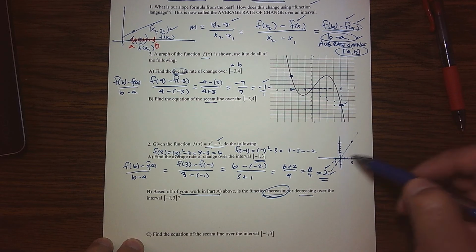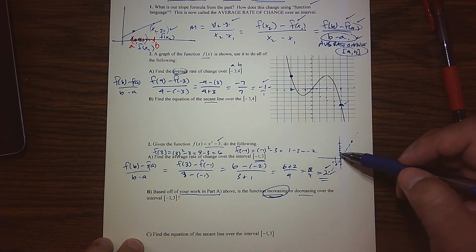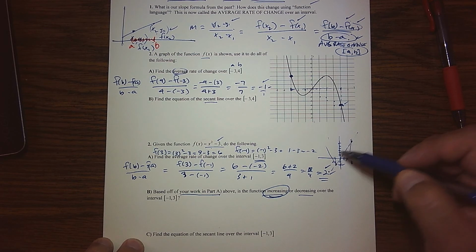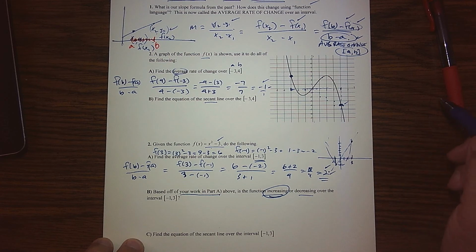And again, the function might be doing something else. It's a parabola, so I think it's going to be doing something like this. But over that given interval, the function's on its way up at a rate of 2 over 1. Okay, so that's your average rate of change.